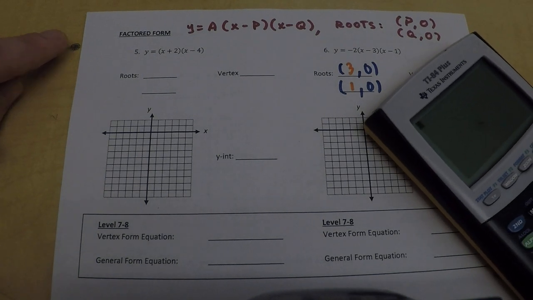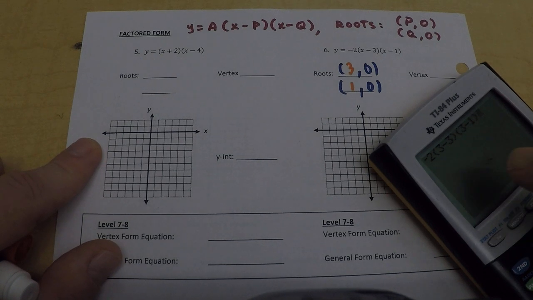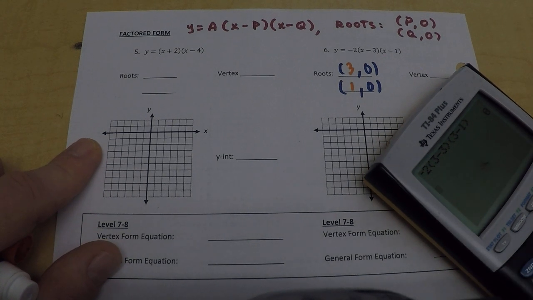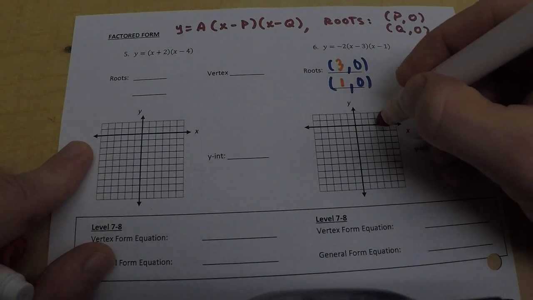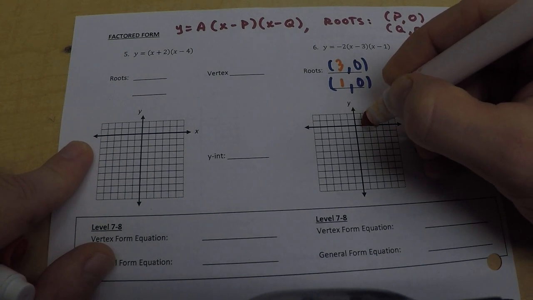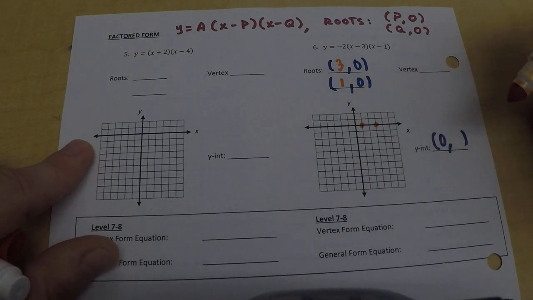You could prove it to yourself by typing it in the calculator. So -2, parentheses, plug in 3, 3 minus 3, and 3 minus 1. That's going to be a 0, so this whole product should be 0. And that's what I get. All right, same thing happens if you plug in 1 for the x's. Output 0. So let's plot those. So if I go over 3, 1. Okay. So those are my 2 roots.